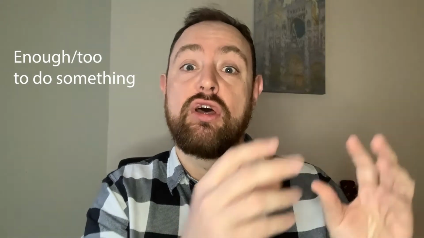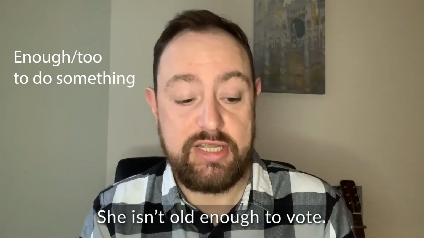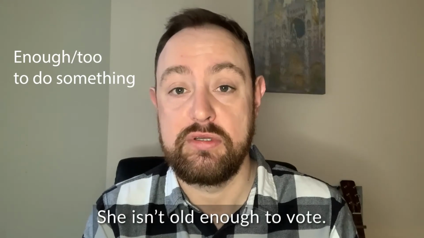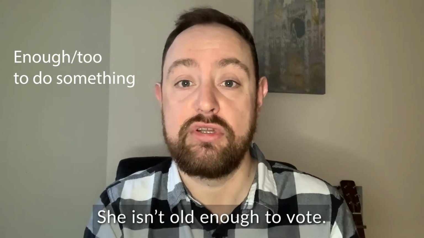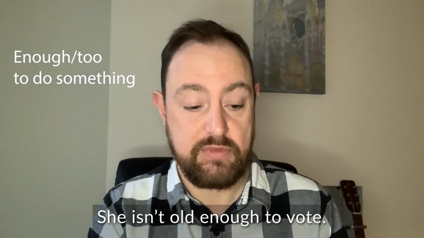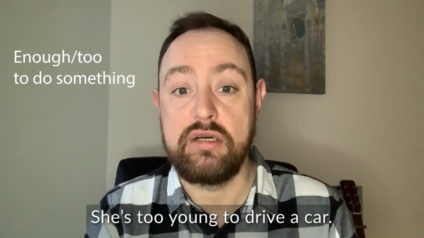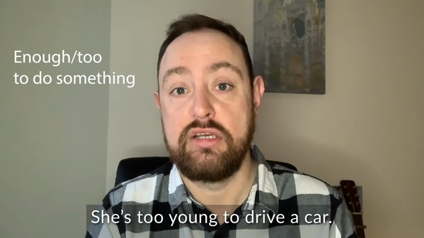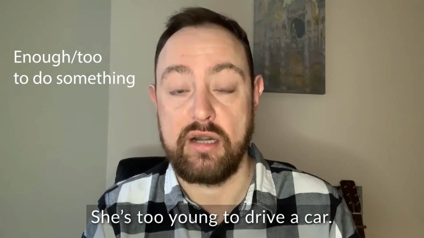But if we want to use a verb after it, we need to use the infinitive. So it's enough or too, to do something. So for example, she isn't old enough to vote. So there's an example of the infinitive after it. Or she's too young to drive a car.